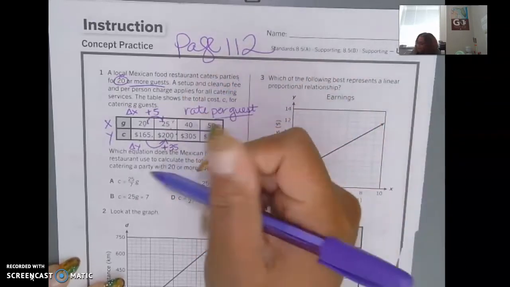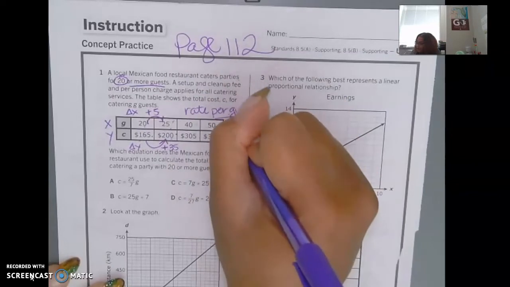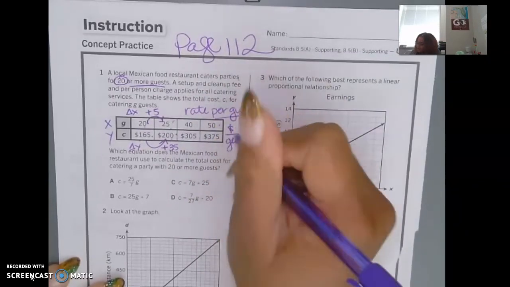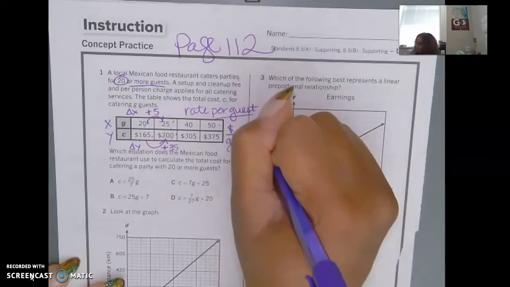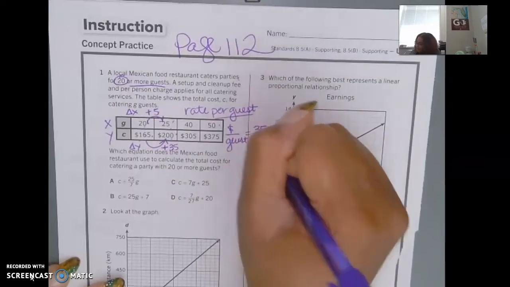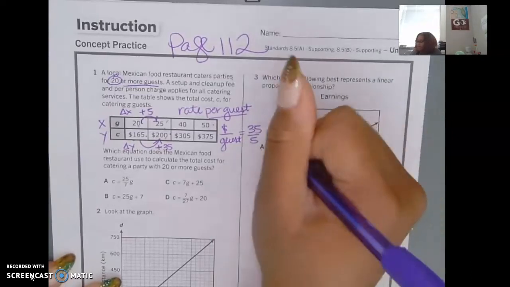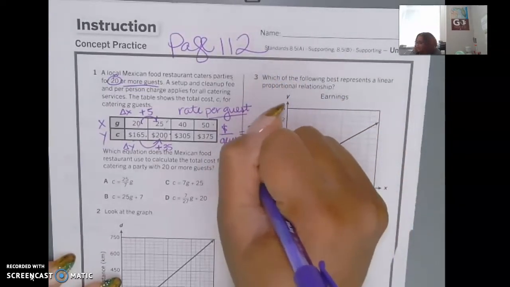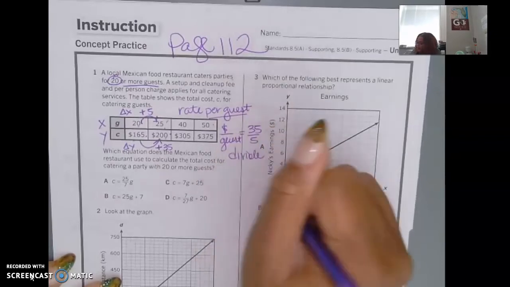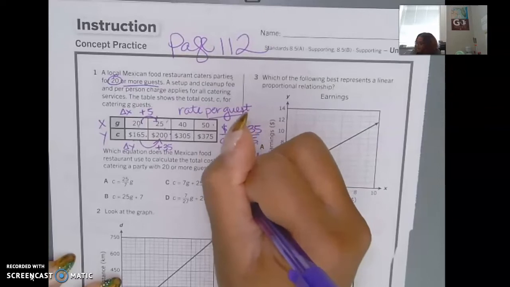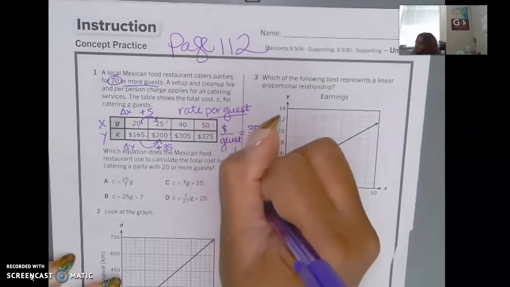Okay, so the rate per guest is cost over guest. The cost is $35 for 5 guests. I want to know how much it costs for 1 guest, so I need to divide. $35 divided by 5 people is $7 per guest.